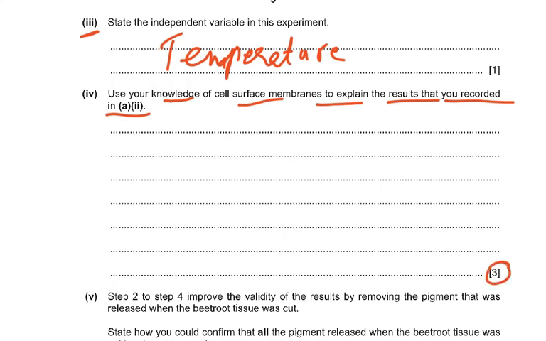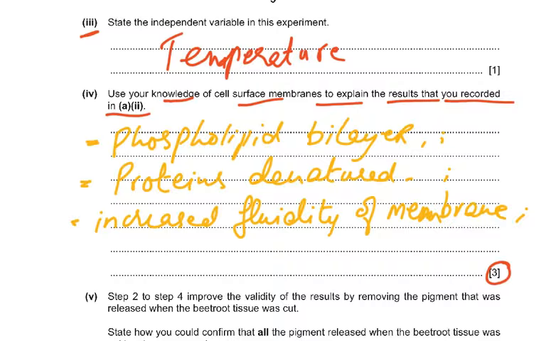So increases the fluidity of the membrane. That means all of the things become totally permeable. You see, it's partially permeable. So increases the fluidity of the membrane, and that was the 3 marks. So that was a difficult 3 marks, but I'm sure many of you got those 3 marks. So phospholipid bilayer, proteins denatured, increased fluidity of the membrane.